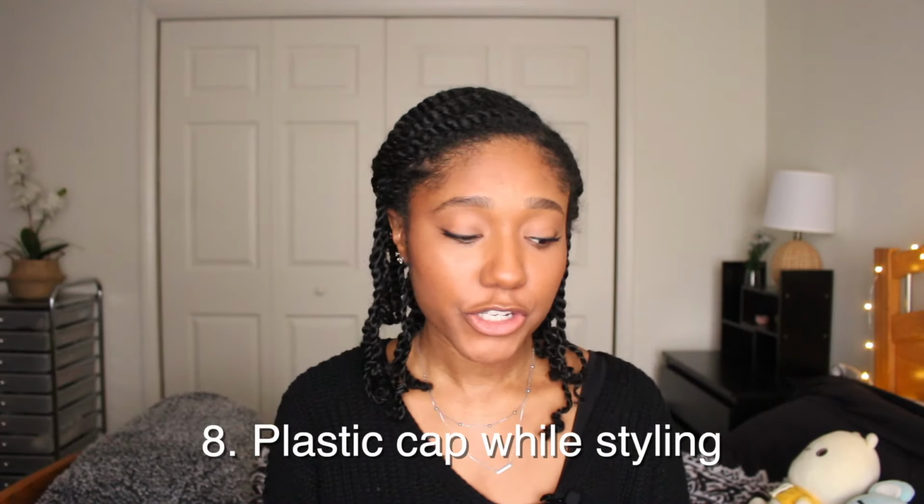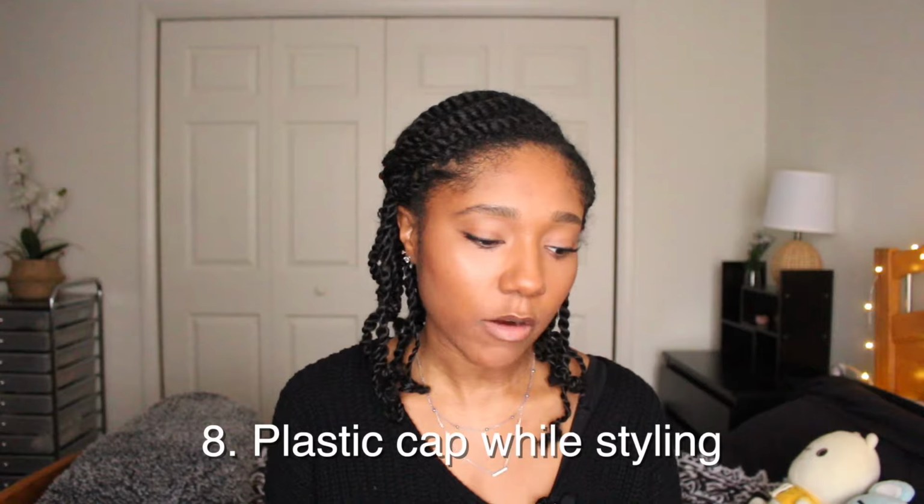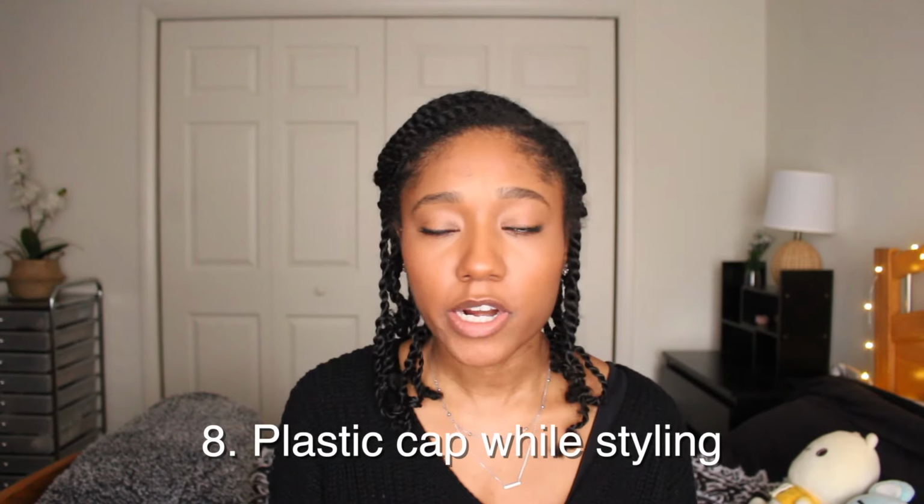The next tip is to use a shower cap or a plastic bag while styling your hair to avoid it from drying out. So I actually got this tip from my little sister who is low porosity, but this is something she does as well. So I like to use a plastic bag while I'm styling my hair. So if you style your hair, usually start from like the bottom, at least I do, or you just start with whatever section and the rest of your hair is out of the way.